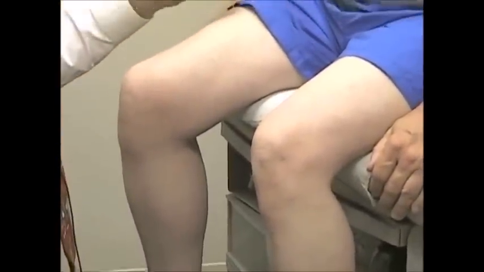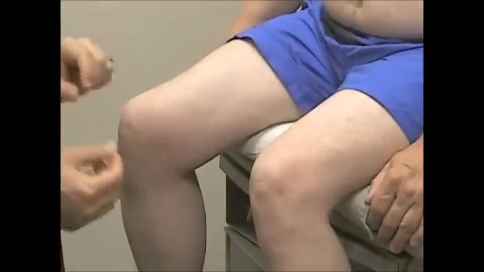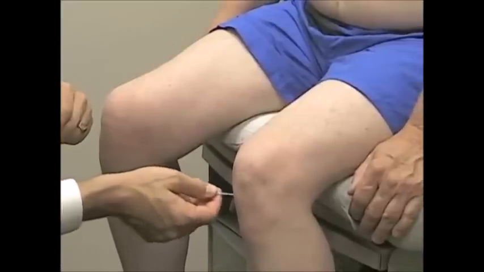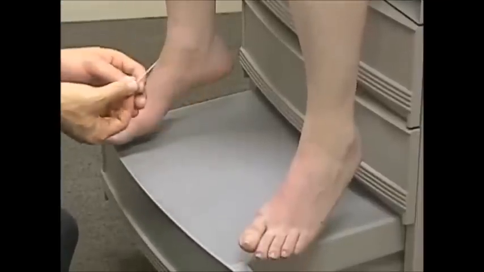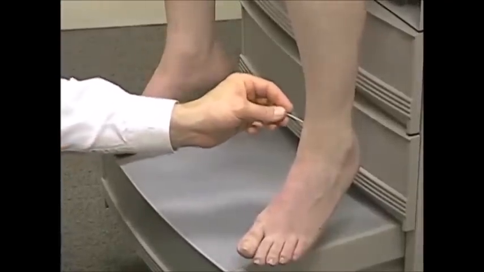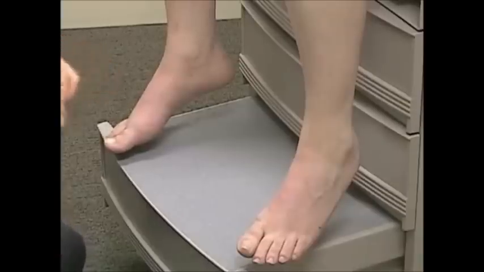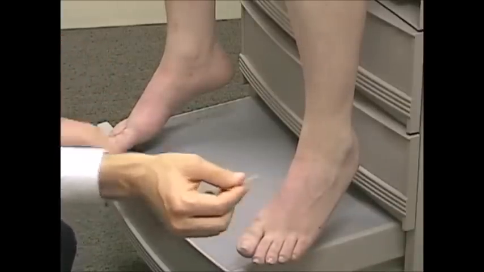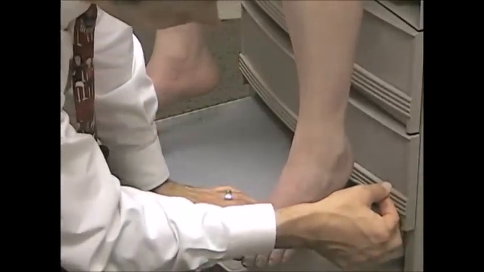Starting with L2, anterior thigh. Same. L3, medial knee. Same. L4 over the medial malleolus of the ankle. Same. L5, dorsal foot. Same. And then S1 over the lateral aspect of the heel.